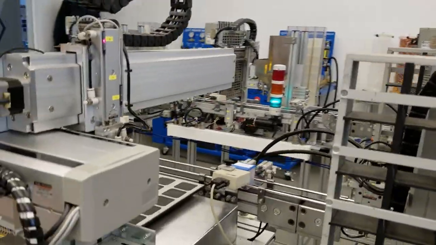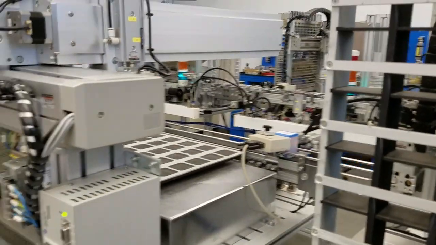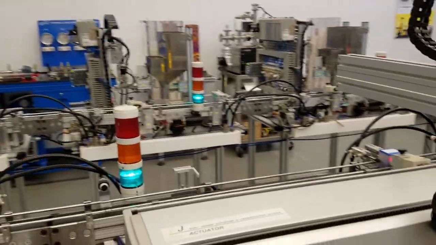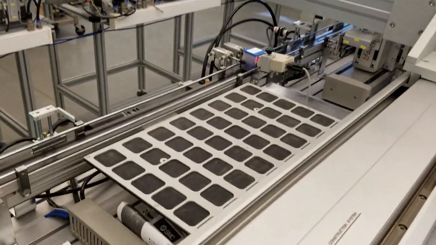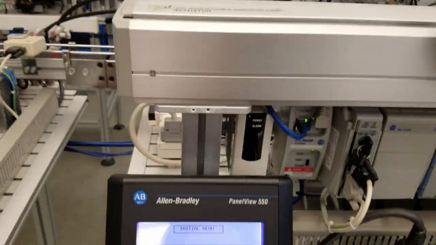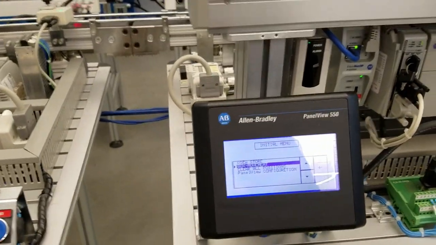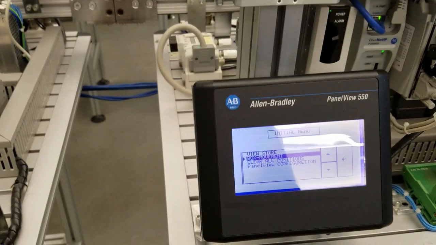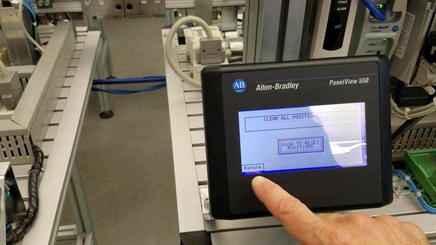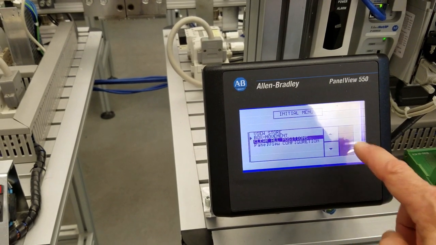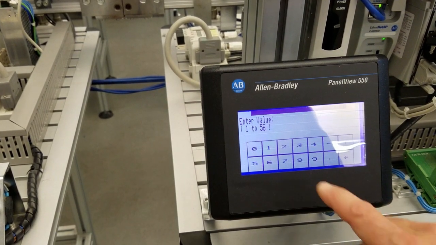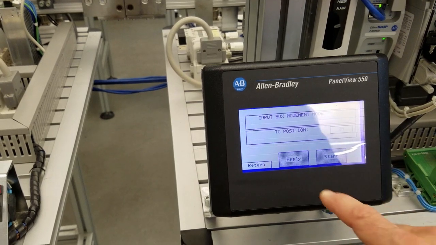All right, the next station does the same thing. It's just arranged differently. If I come around this way, you can probably see it better. It's just a flat grid of positions. So I'm going to do the same thing. We have a touch screen interface, a human machine interface, otherwise known as an HMI. I'm going to clear all positions first, to make sure it doesn't think it has anything in there. We'll go to box movement, box input, and go to position, say 24.